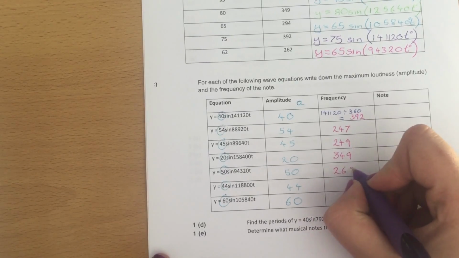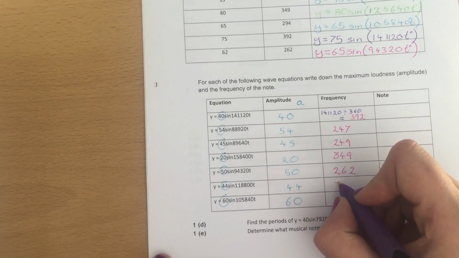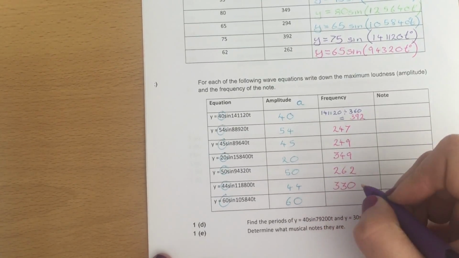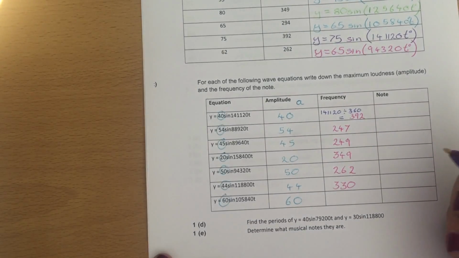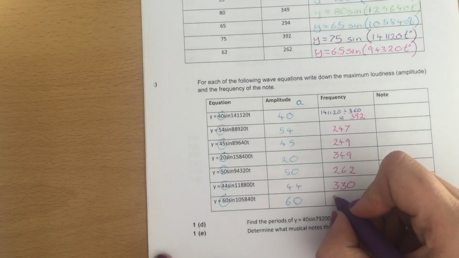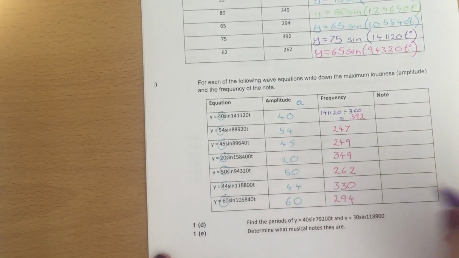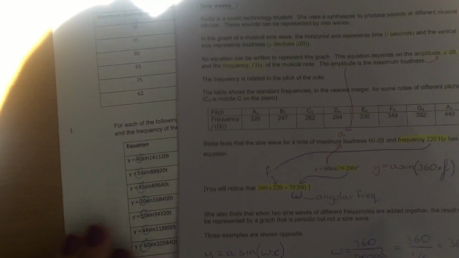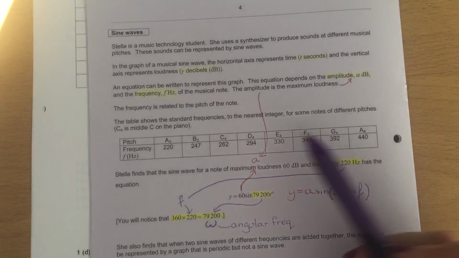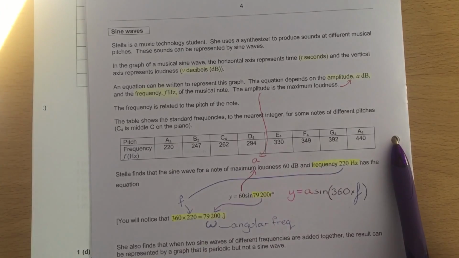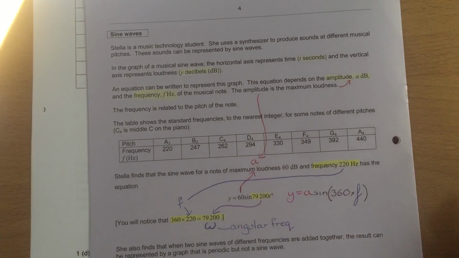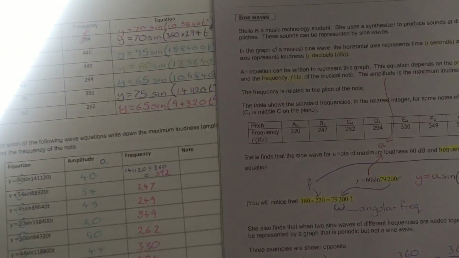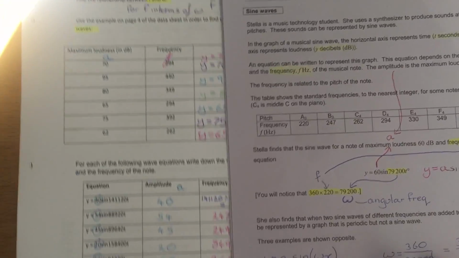Is 262. Here's 330. And then lastly is 294. Okay, so each of these frequencies corresponds to one of the notes that we've been given on the table. So this is kind of just a case of matching things up.